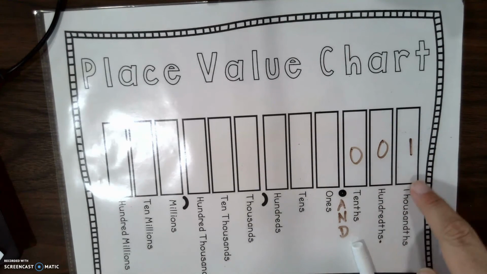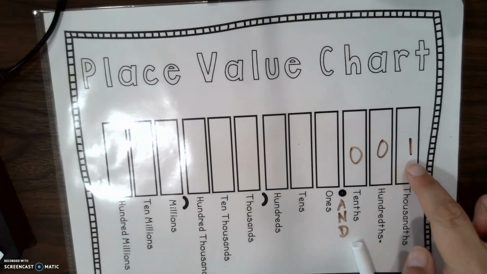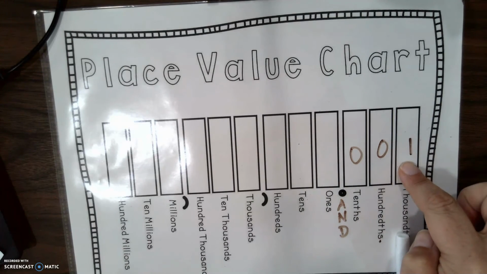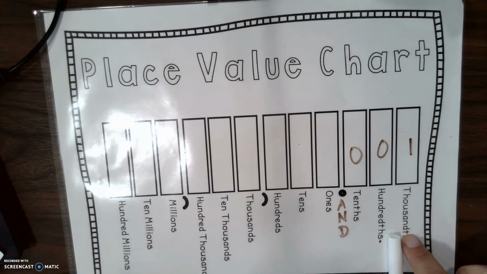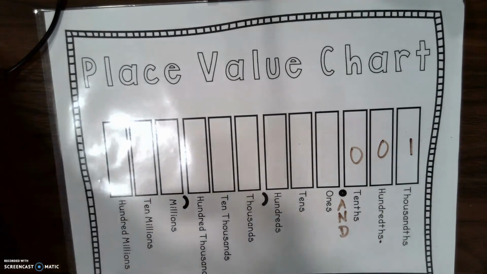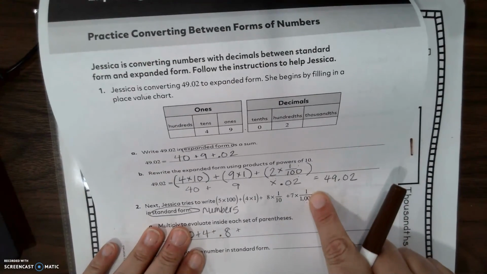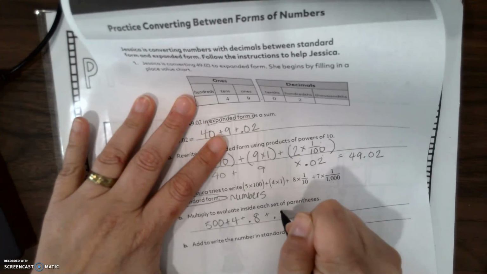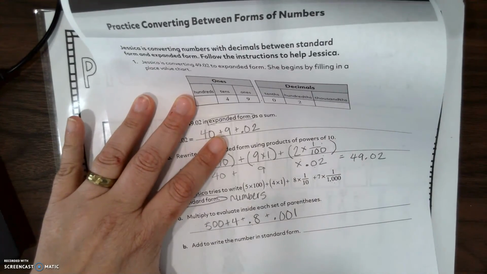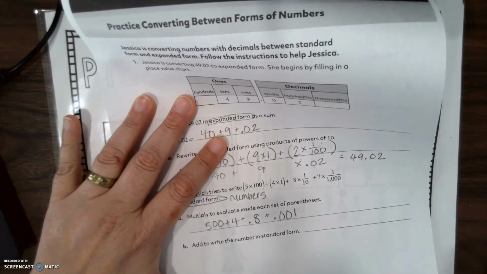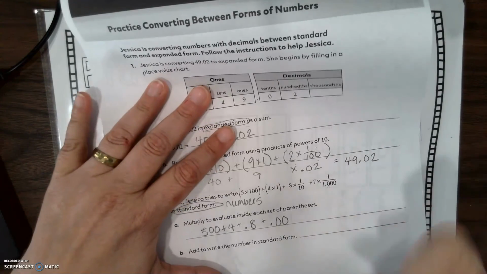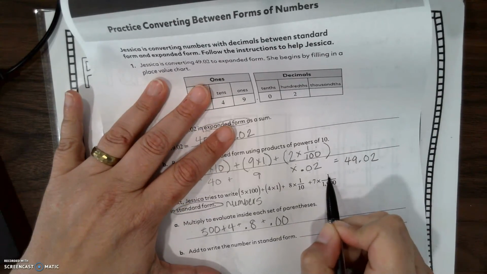So I would read that because the last blank is what you say, remember? So 1,000th, okay? 1,000th. So I'm going to say 1,000. Actually, no, I'm going to say 7,000 because I had to multiply that by 7.